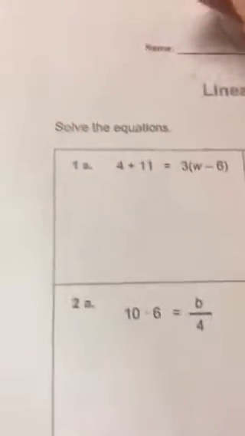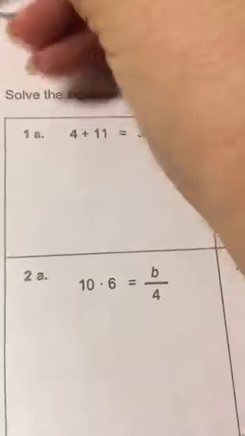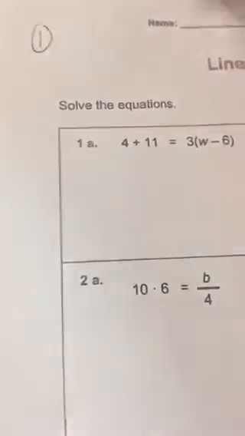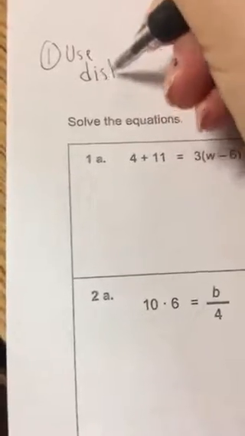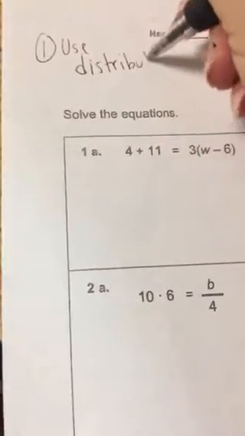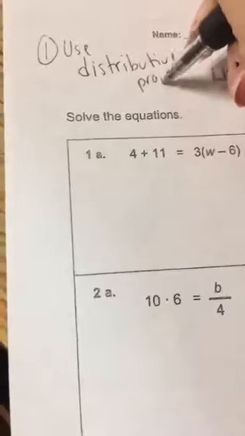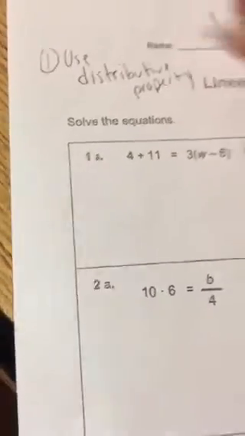Okay, whenever we're solving an equation, there's a couple things we want to do. So the first thing we want to do is, if we see parentheses like this, we want to use the distributive property to eliminate them. Second thing we always want to do is combine like terms.